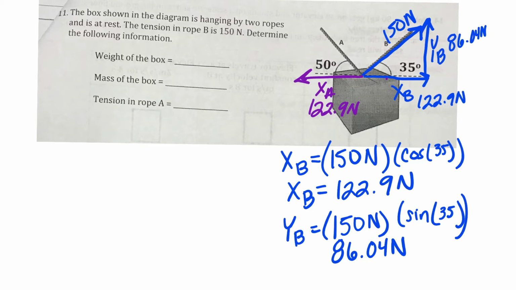All right, the Y's will not match. They can pull up by different amounts because that Y total is going to balance out with the force of gravity or the weight of the box, because that's what's pulling it down. So it's like whatever the Y total is, the Y up is going to match the Y down. So we'll come back to the Y's.